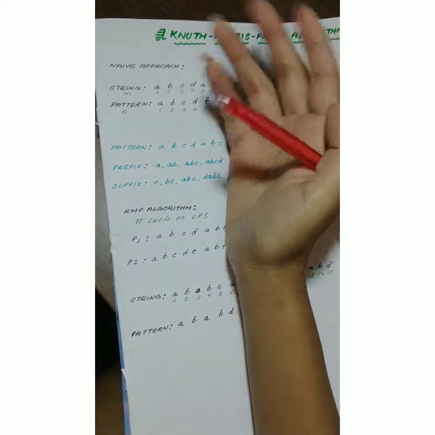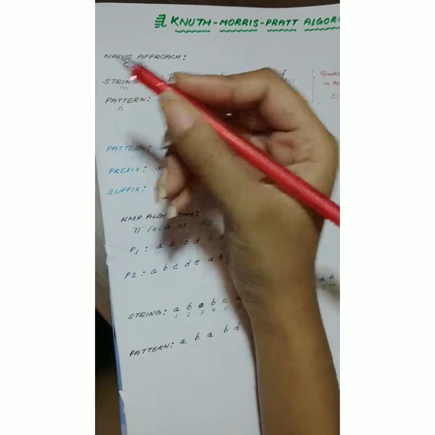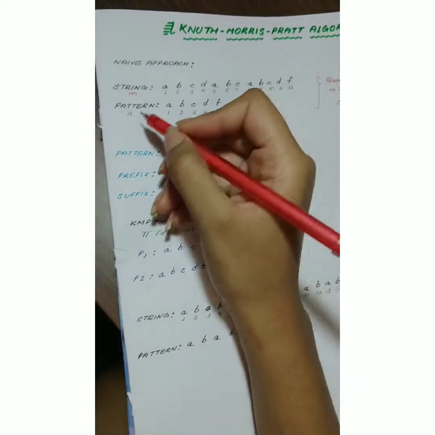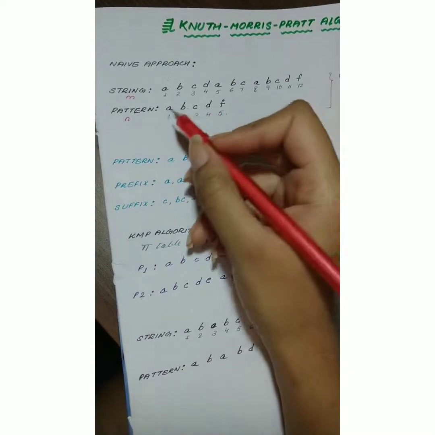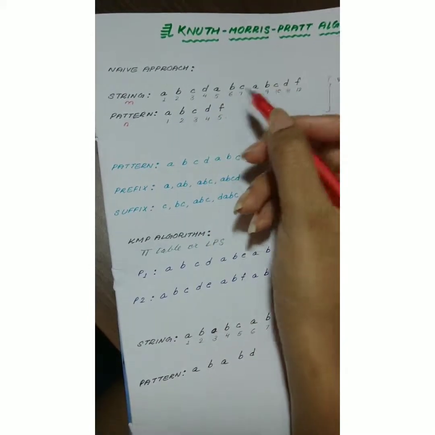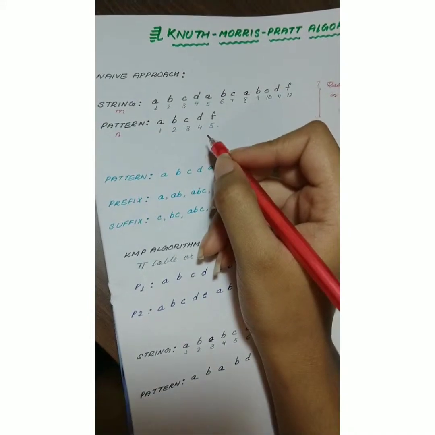Before we go ahead with KMP and understand its working, it's necessary for us to understand the basic naive approach. So let's go into it. We're given a string of length 12 and a pattern of length 5, and our aim is to find out if this pattern of length 5 is in the given string. So let's start with the naive approach.